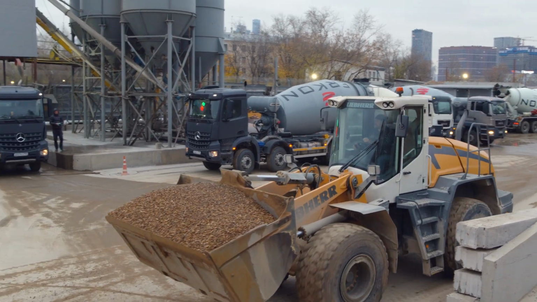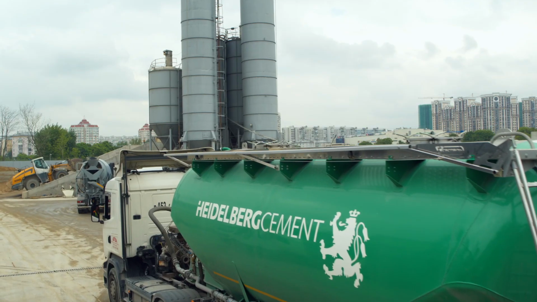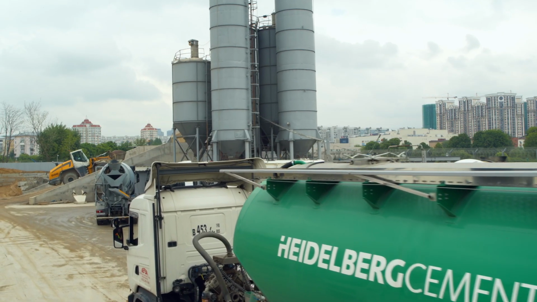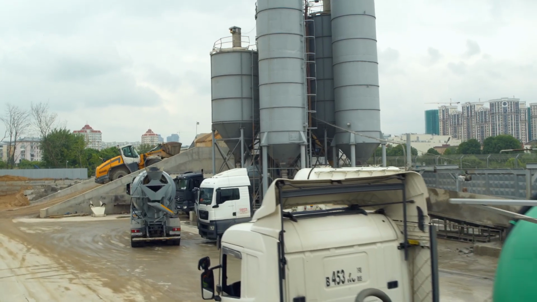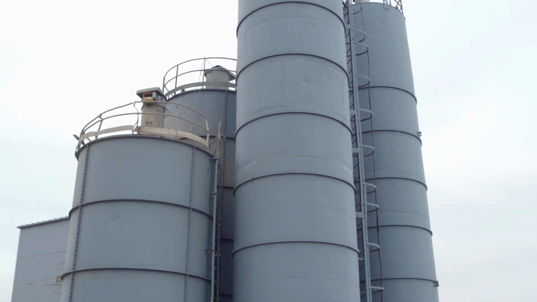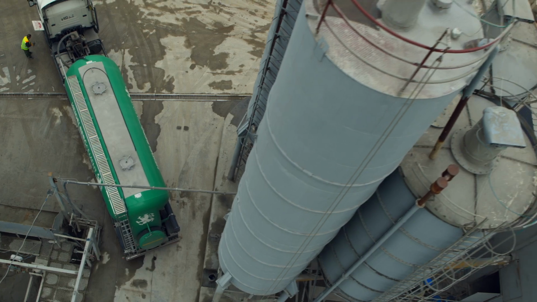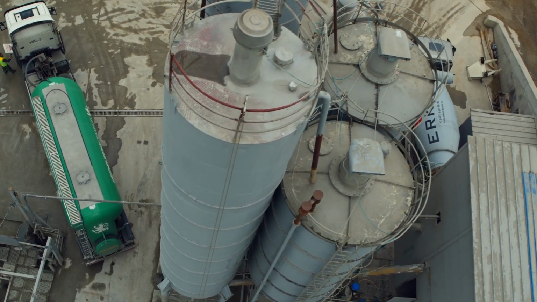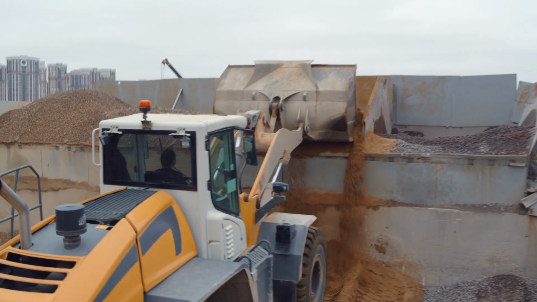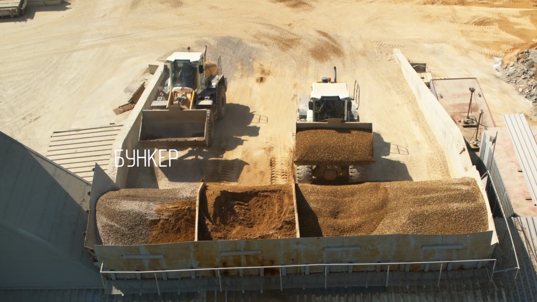In production, it is important to adhere to the principle of rational use of the organization's resources. Therefore, it is important that the storage of raw materials and the production site are located close to each other. These large cylindrical containers are called silos. They are filled with cement. Other bulk components of the future concrete, sand and crushed stone, are waiting in the bins.